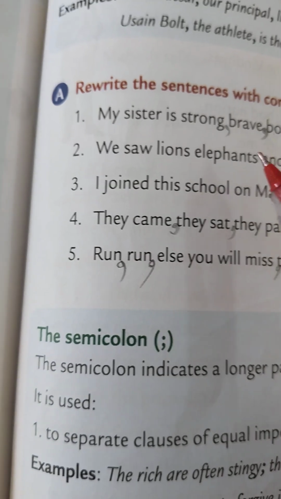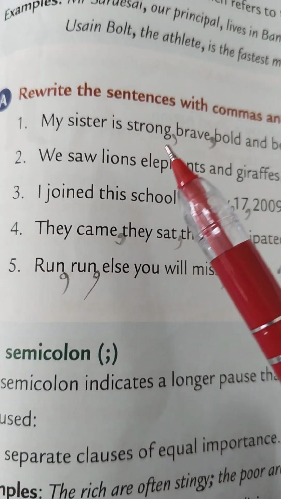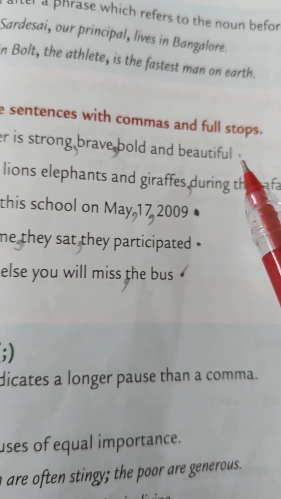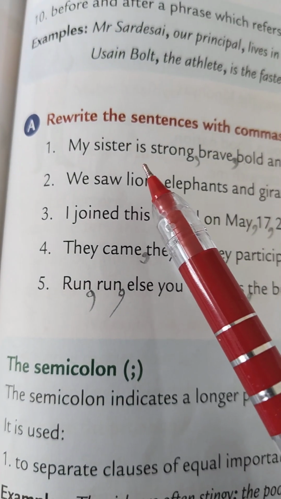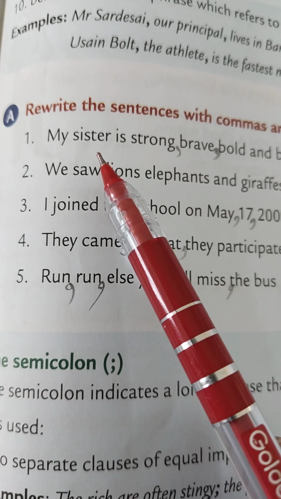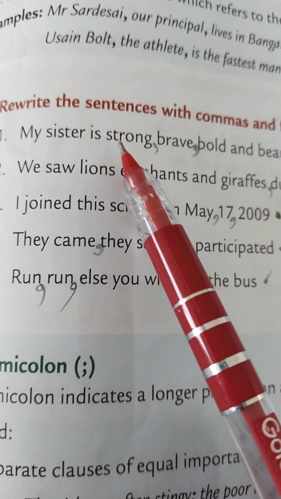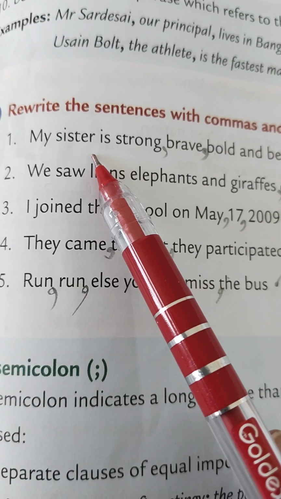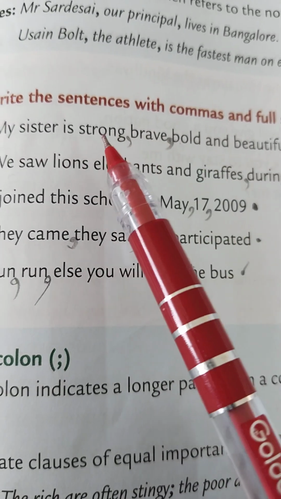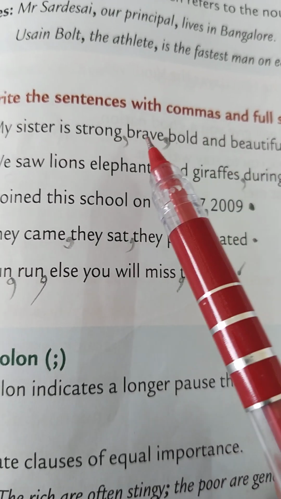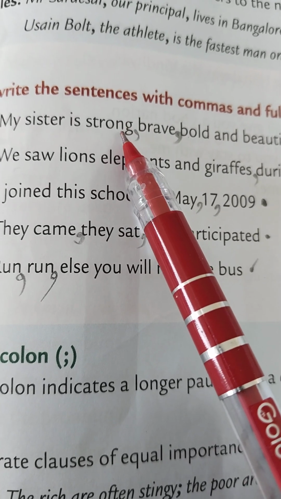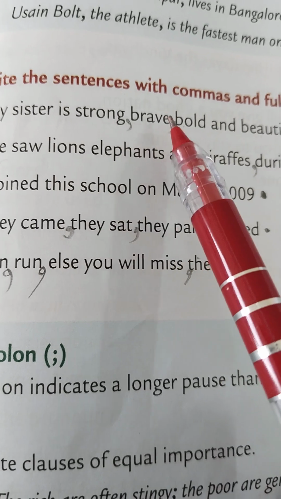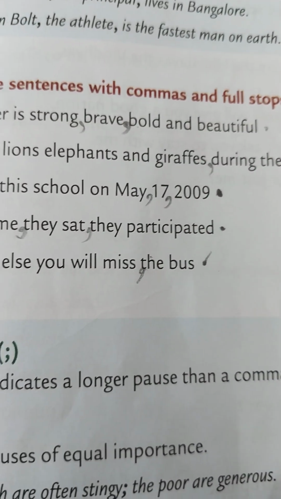Now, children, there is a question related to this. Whatever I have explained to you now, rewrite the sentences with commas and full stops. Now, we are doing one or two sentences randomly. The rest of the sentences you will do yourself, children. My sister is strong, brave, bold, and beautiful. Now, children, in this sentence, there is a list of words: strong, brave, bold, and beautiful. Now we have separated this list of words with the help of commas. So we will put comma after strong, after brave, and in the last we will put a full stop.